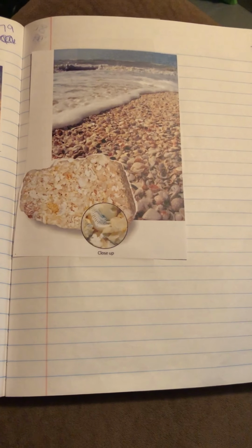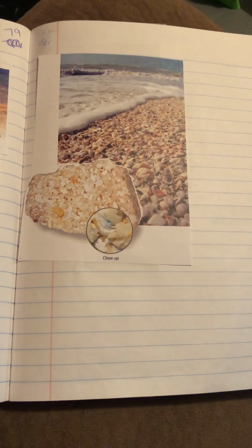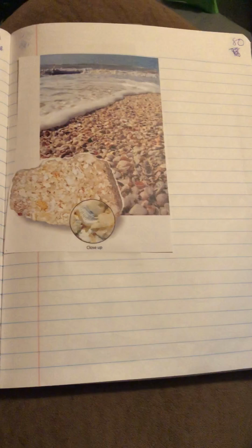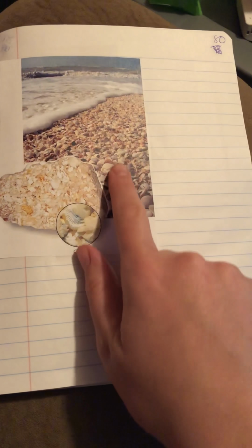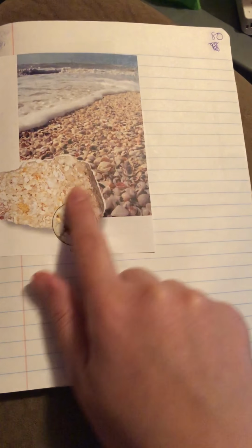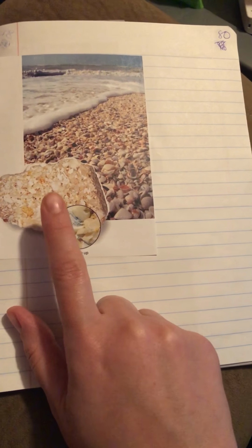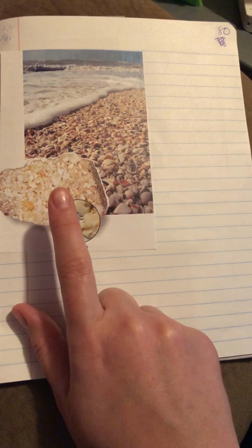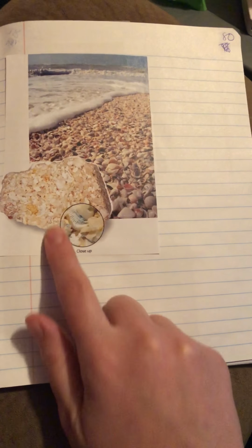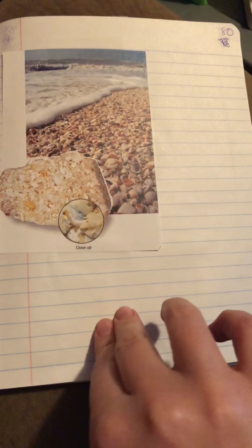Page 80 shows you coquina, a very cool rock made of gravel-sized shell pieces. And you guys saw this in lab. So on this page, page 80 in your notebook, you want to describe the depositional environment that you're seeing in the picture here. And then what would the rock name be? What type of rock? So what category would it fall into? I already gave you the rock name. And then what mineral makes up this rock?